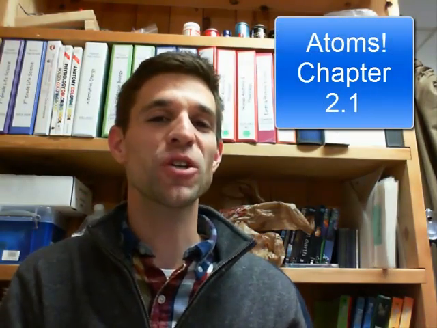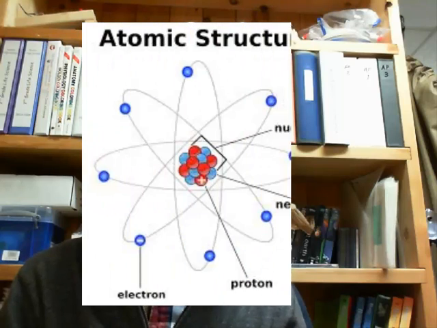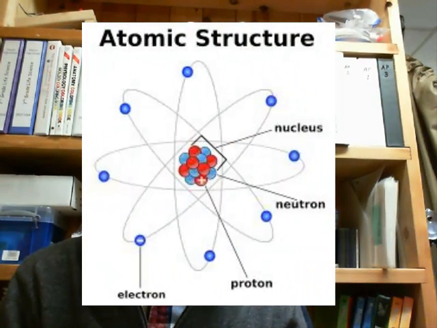So our first part of the unit was all about atoms, atomic structure, and this was a little bit of a review for you. We reviewed how the nucleus of the atom has protons and neutrons, and how flying around the nucleus are electrons, and that the symbol on the periodic table can actually tell us a lot about the atom, how many protons it has, how many neutrons it has, and how many electrons it has. But that was a little bit of a review for you.